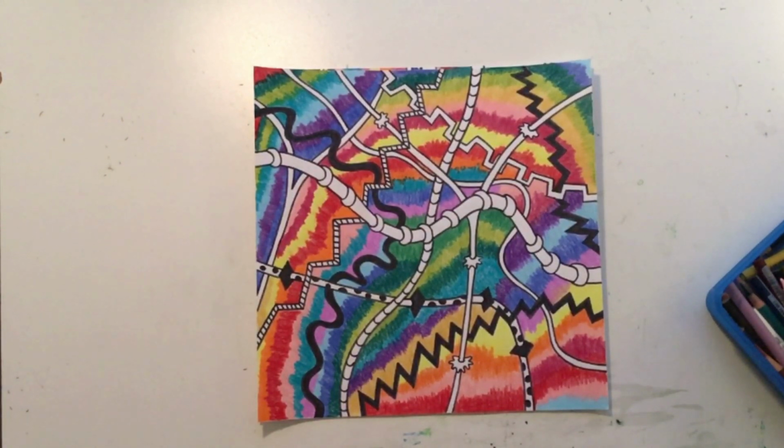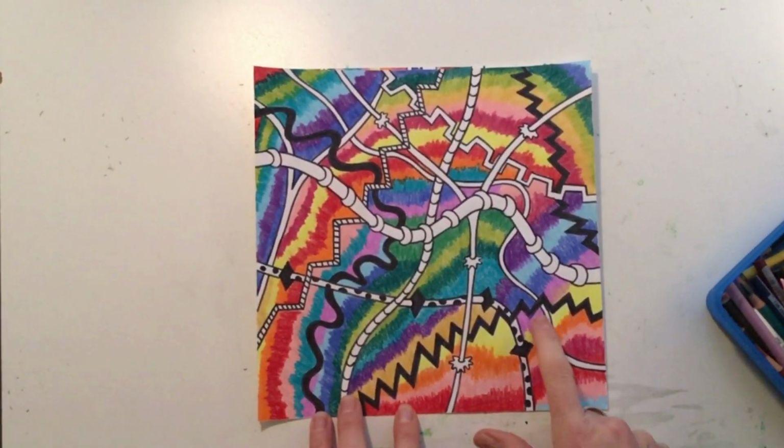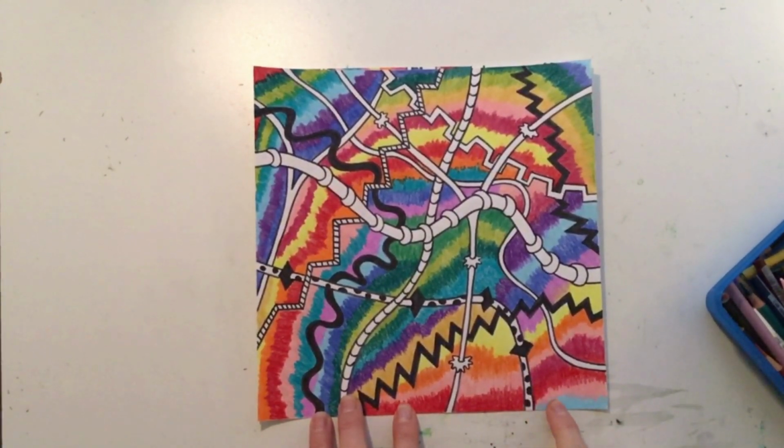Today we're going to be talking about the second part of our overlapping parallel line project. Last week I taught you how to draw parallel lines in a variety of different types of lines, and we also talked about how to overlap those lines. This week we're going to talk about the negative space shapes that were created by the lines you drew.